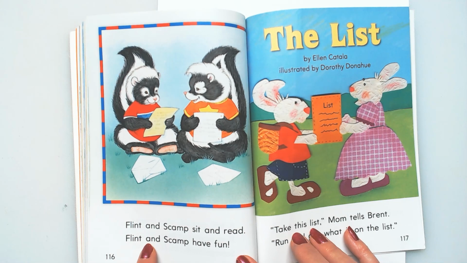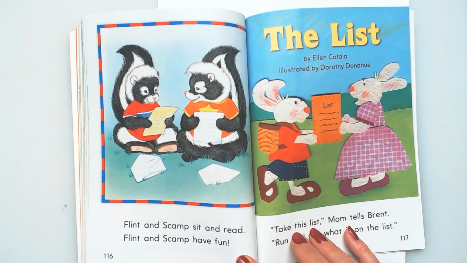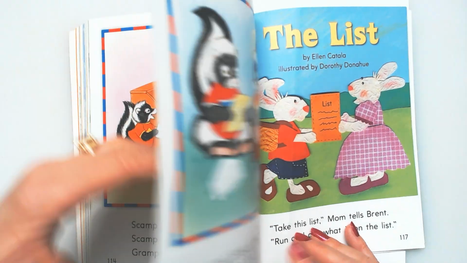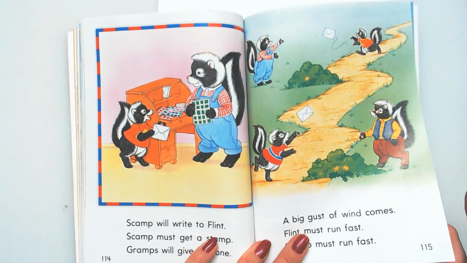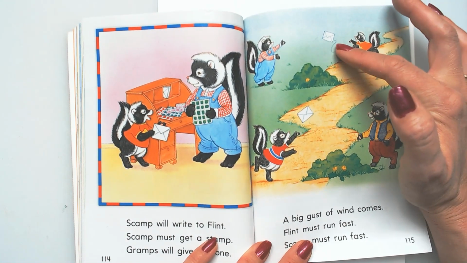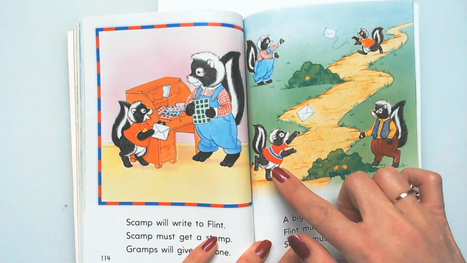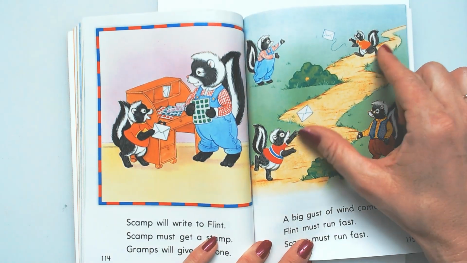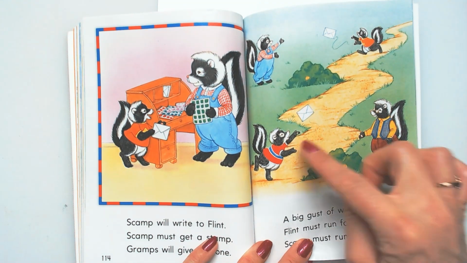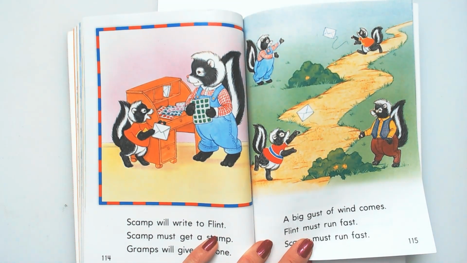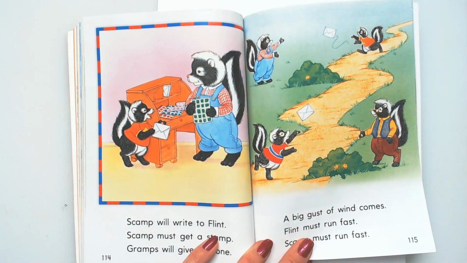Flint and Scamp have fun. So all that time they live close enough to one another where if some wind gusts and blows away their letter, it happened at the same time when they're both chasing after it, and luckily they ran into each other. Now they know they live next to one another.